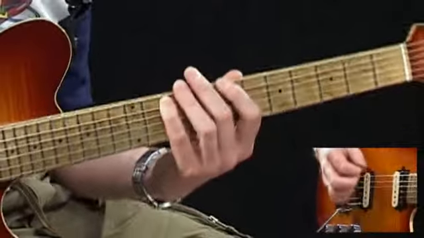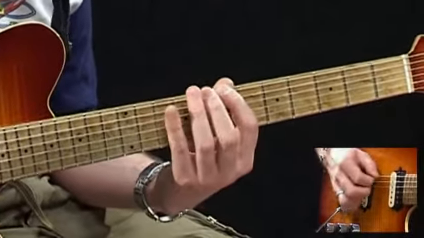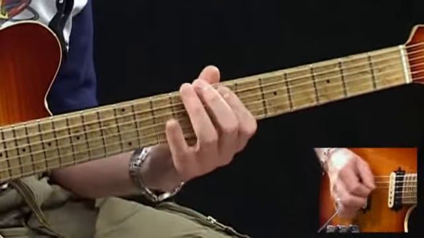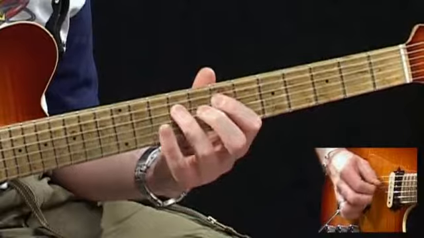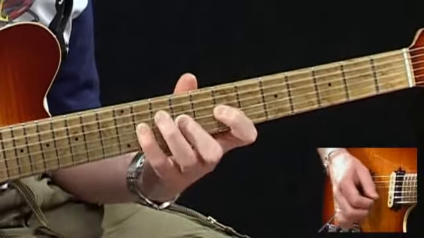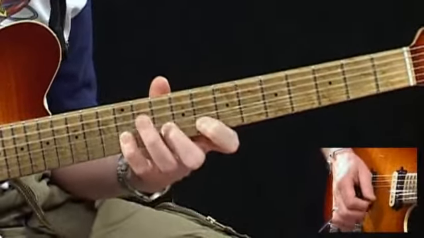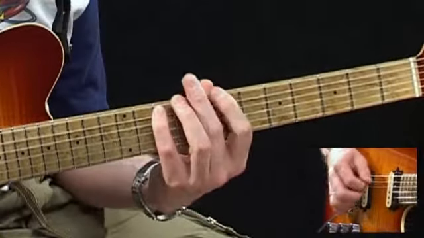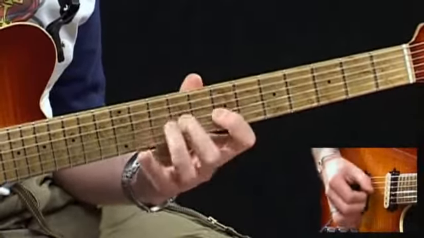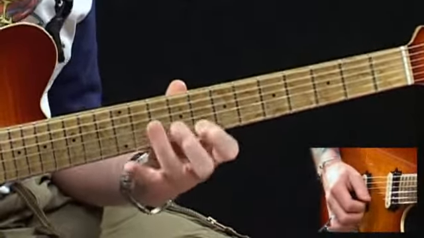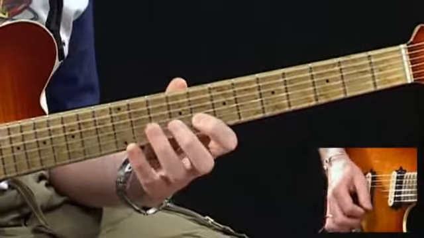So start off on the 10th fret of the A, 7, 8, 10, 7, 9, 10, 7, 9, 10, 7, 9, 11, 8, 10, 12, 8, 10, 12. So root to root. Okay, back down.